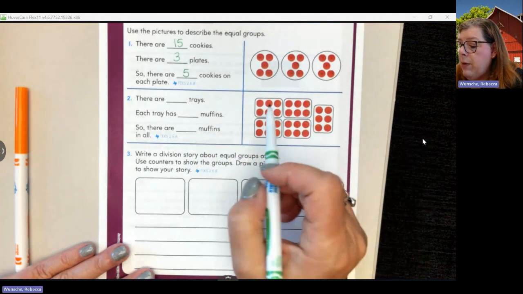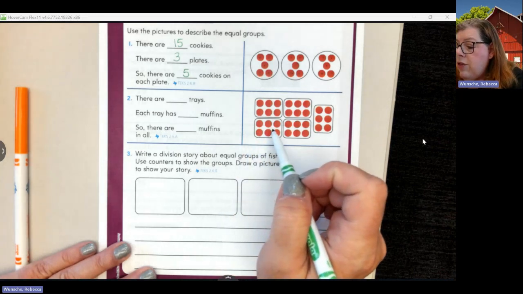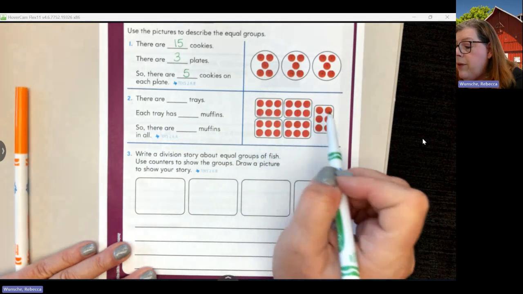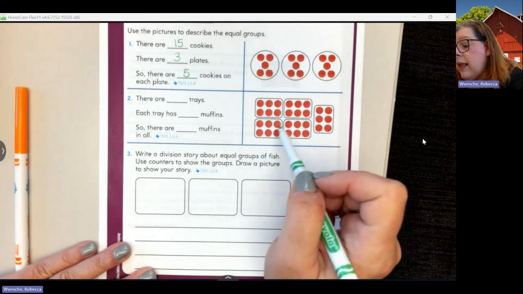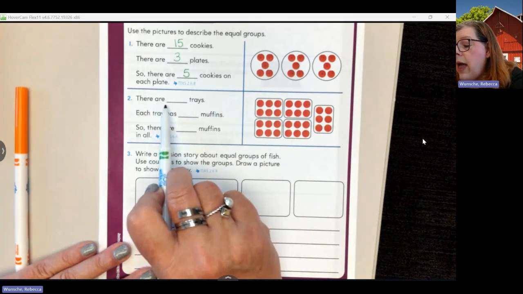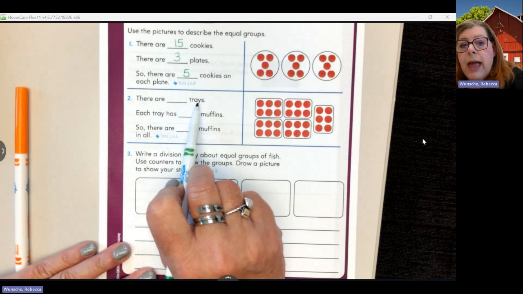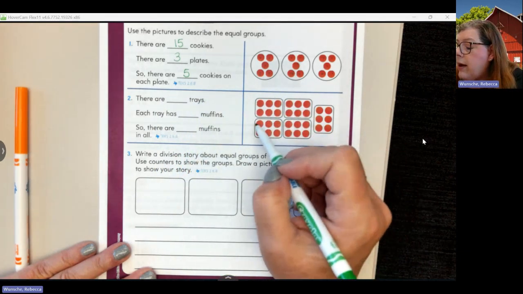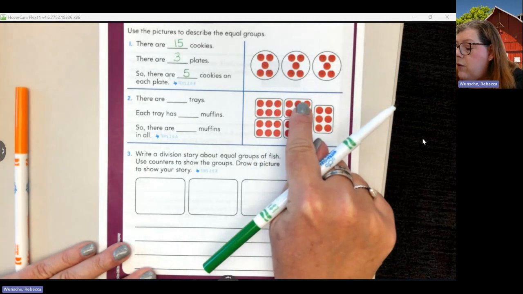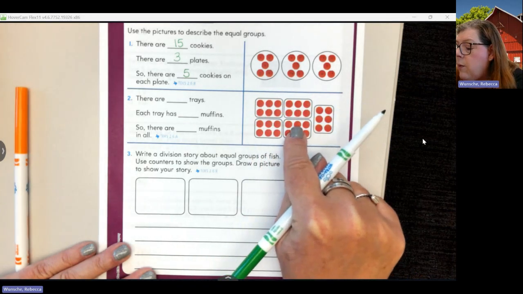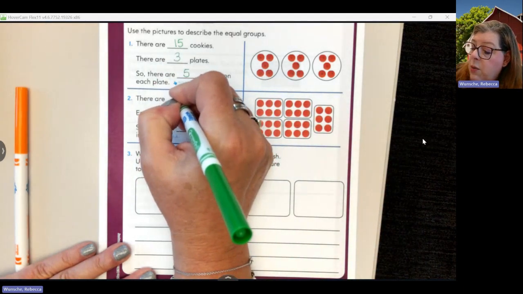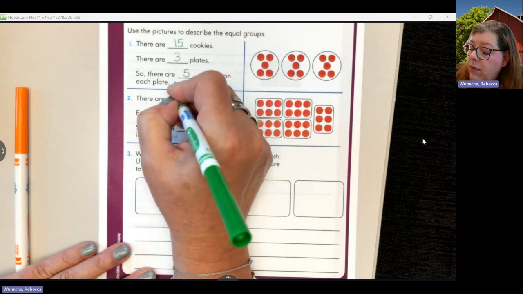All right, the next problem that we're going to look at is a multiplication problem. This time we're going to look not at our whole number of cookies to start with, or in this case muffins, we're going to look at how many trays we have. So how many equal groups do we have? Let's look at our trays, and our trays are represented by the rectangles. So we have 1, 2, 3, 4, 5 trays here. Or we have 5 equal groups of these muffins.